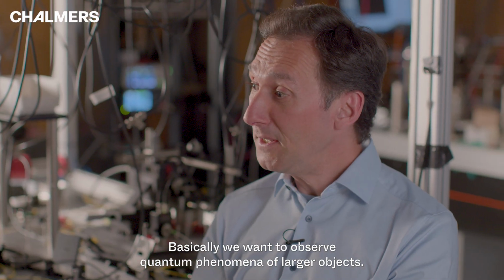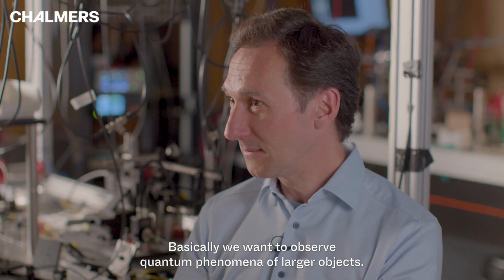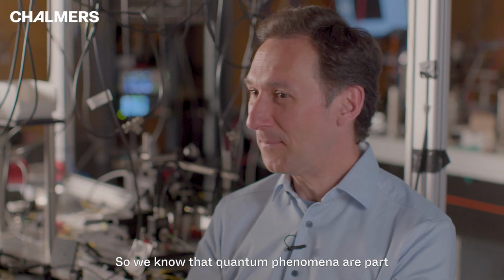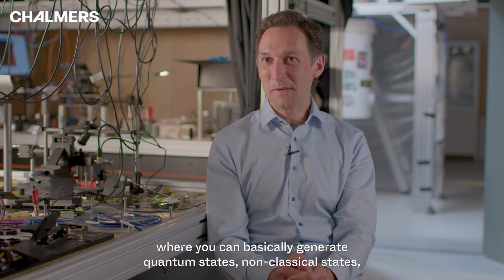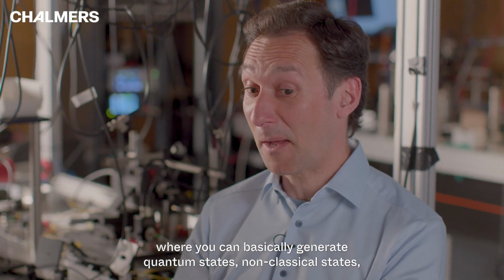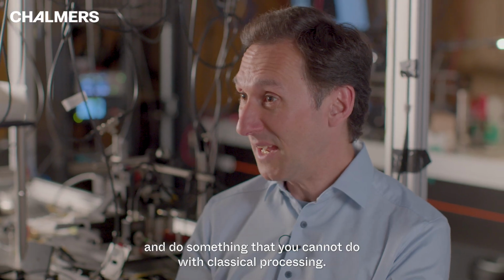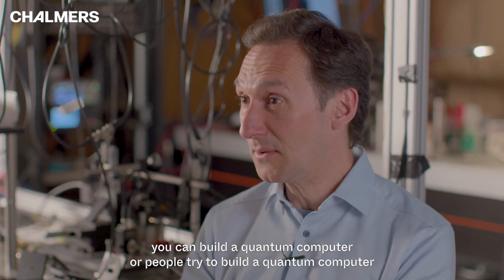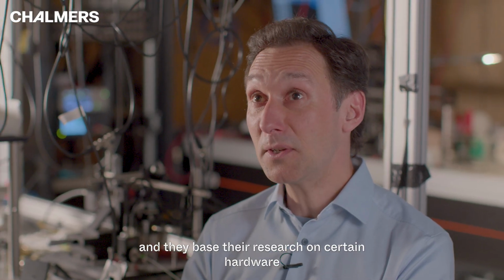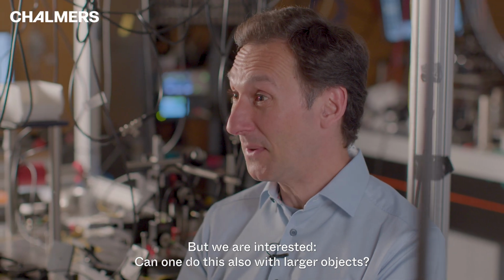Basically, we want to observe quantum phenomena of larger objects. So we know that quantum phenomena are part of the recent revolution in quantum technology, where you can generate quantum states, non-classical states, and do something that you cannot do with classical processing. For example, you can build a quantum computer, or people try to build a quantum computer, yeah? And they base their research on certain hardware, like atoms, or superconducting circuits, or photons. But we are interested: can one do this also with larger objects?